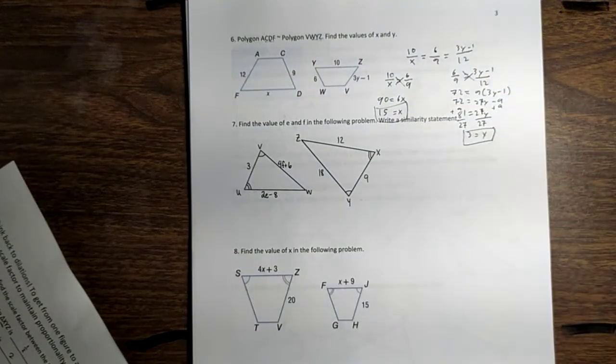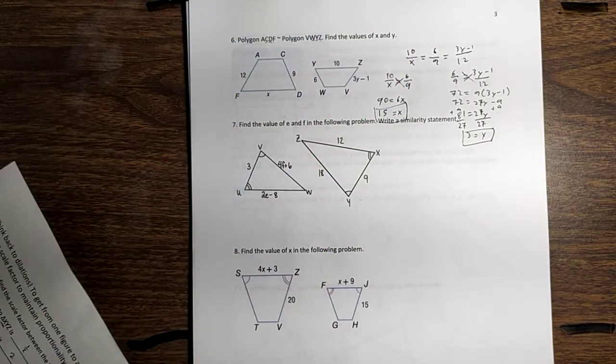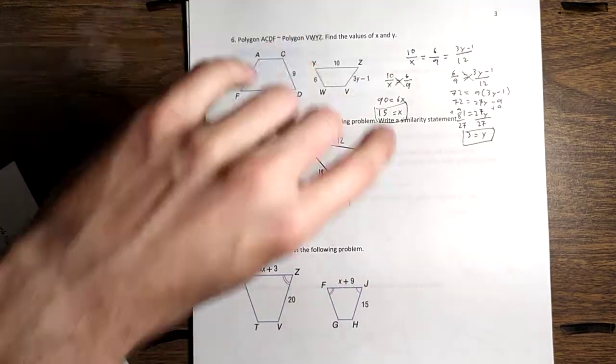Okay. So, again, same sort of deal. Figure out which sides correspond to each other. Then you can set up a proportion like that. Again, the big thing about similar polygons is that their sides are proportional.